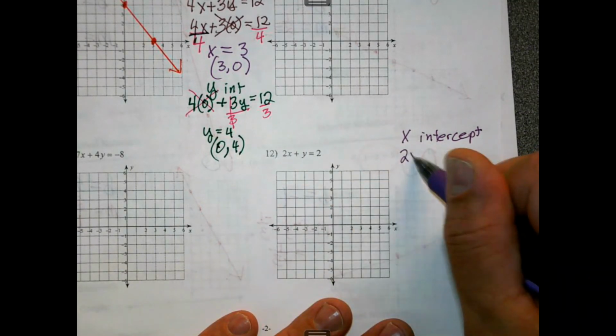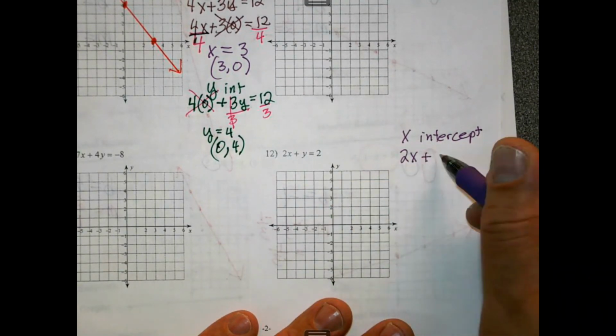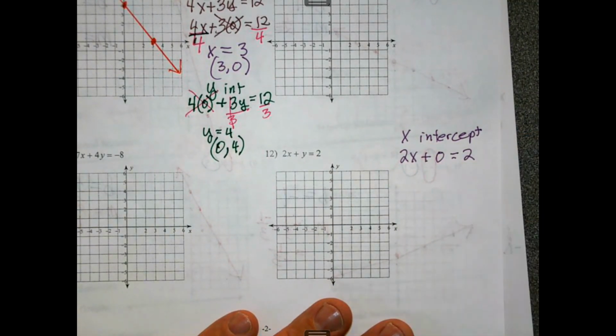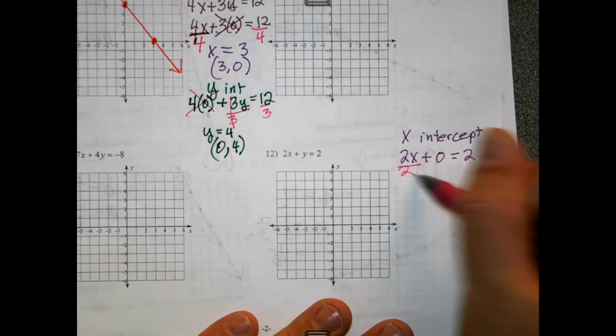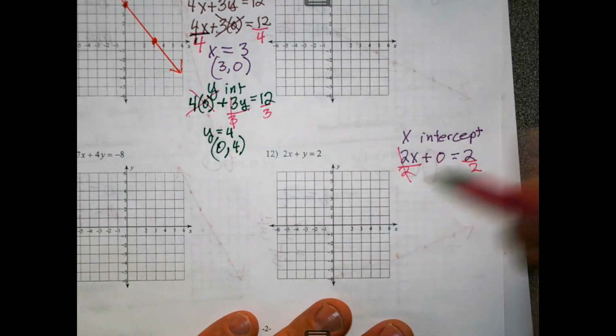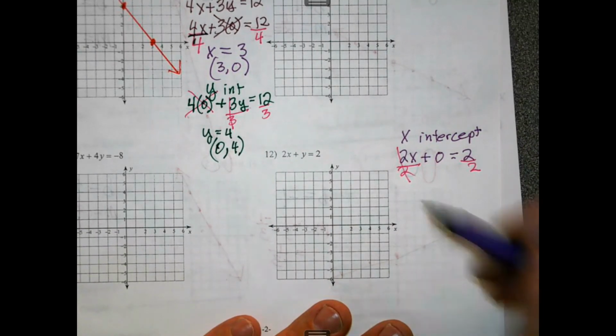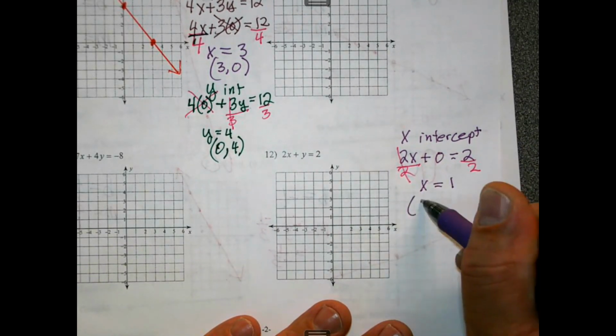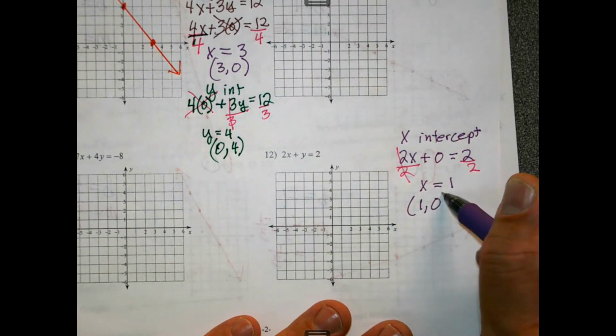So it's going to be 2x plus 0 equal 2. Divide both sides by 2. So I get x equal 1. So my x-intercept is 1 comma 0.